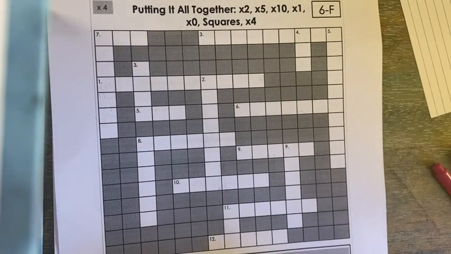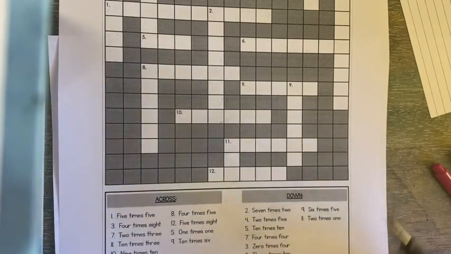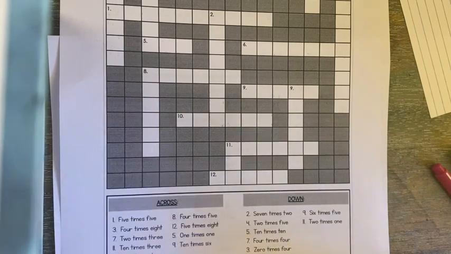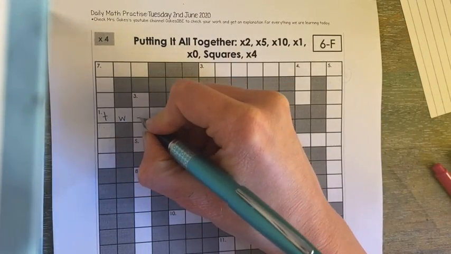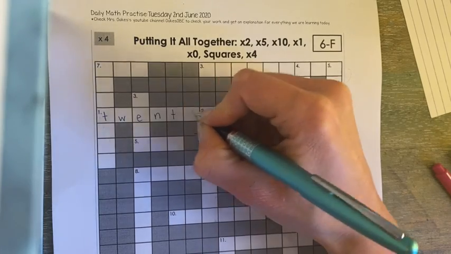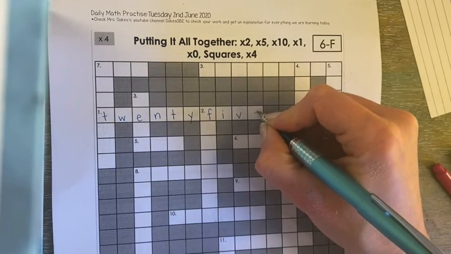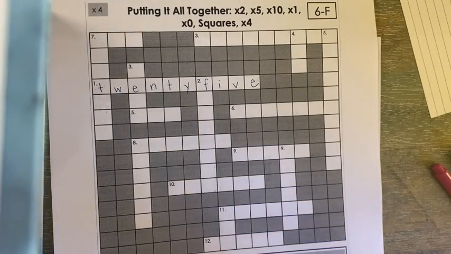You're going to start with 5 times 5. It's a crossword puzzle. For 5 times, I can count by 5s. 5, 10, 15, 20, 25. So it's 25. So I'd go find 1 across, and I would write 20, 5, 25. All right, now then I go to the next one.